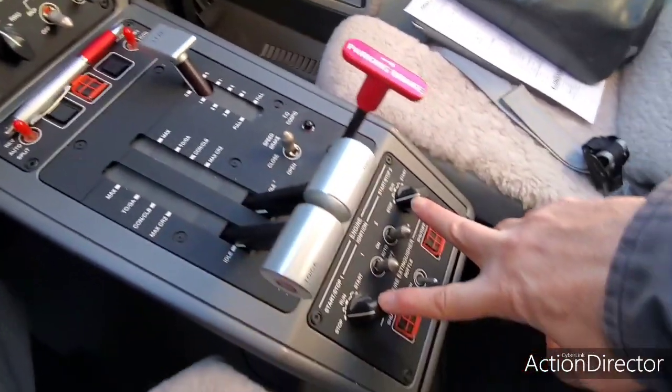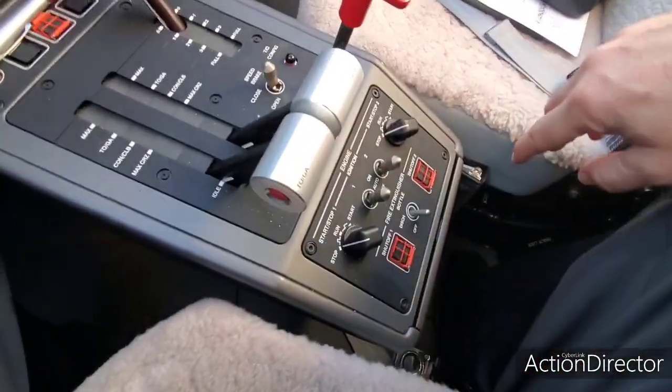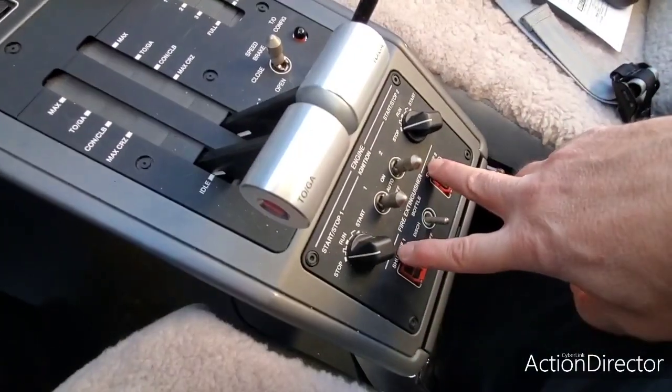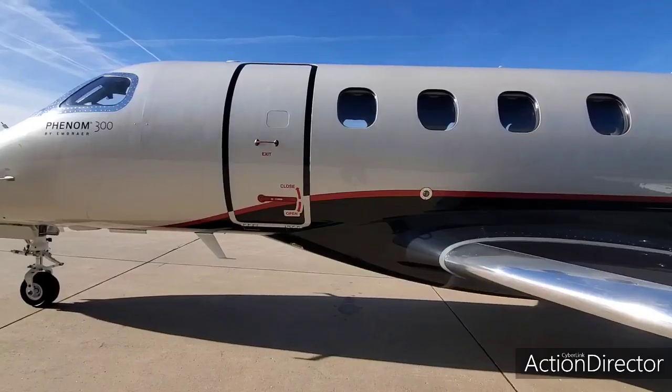Here's where you start the engines. You just turn them to start. There's no fuel condition lever or anything. And these are the firewall shutoffs.